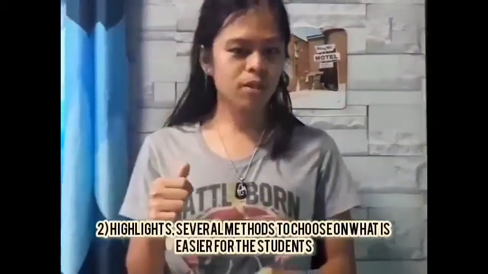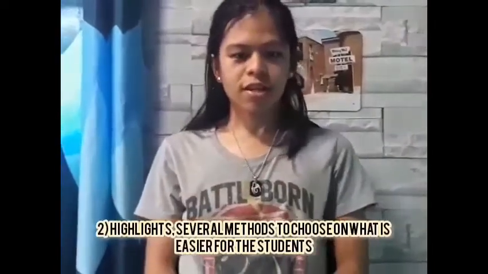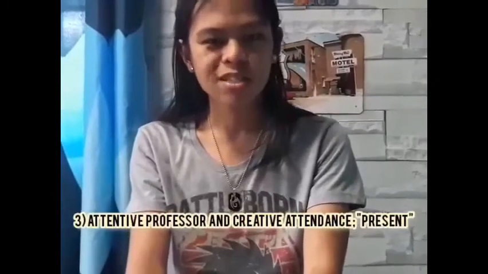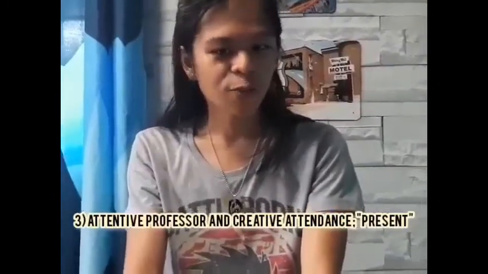Another one is how Engineer Ong highlights the parts of a particular solution and tries several methods, so that students can choose what is easier or harder for them. And next, I like how Engineer Ong never misses a single schedule and has creative ways for the students to say or type present in the comment section in different languages and dialects.